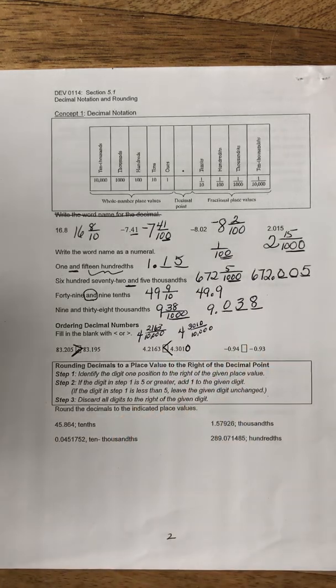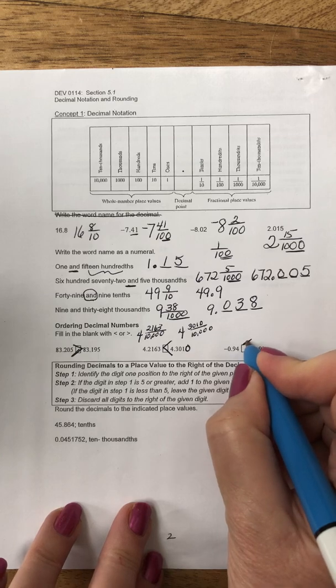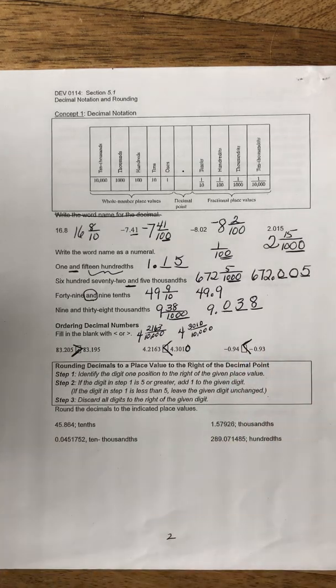And finally, I'm comparing -94 hundredths with -93 hundredths, and -94 hundredths is less than -93 hundredths.